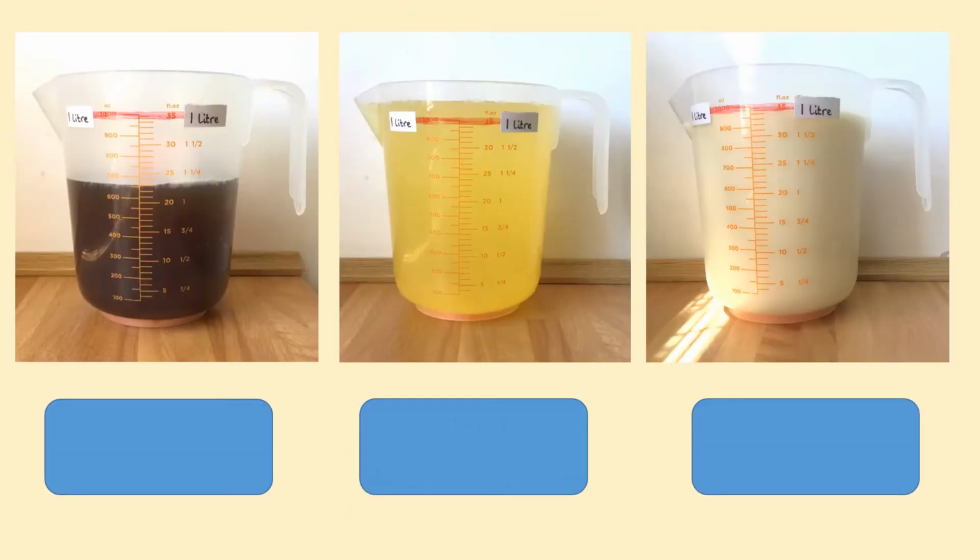So we're going to have a look at some pictures now of some jugs and see if we can figure out if they are more than 1 litre, less than 1 litre, or if they are in fact 1 litre. So let's start with the coffee. If I get up my little red dot, I can see that the coffee line comes up to here. There are lots of other numbers here, but I don't need to worry about those right now. All we're using today are litres.